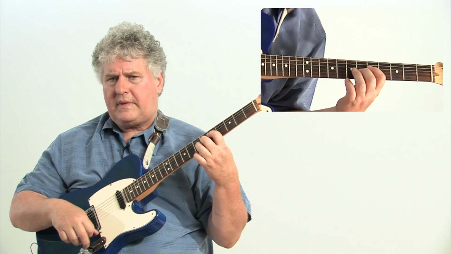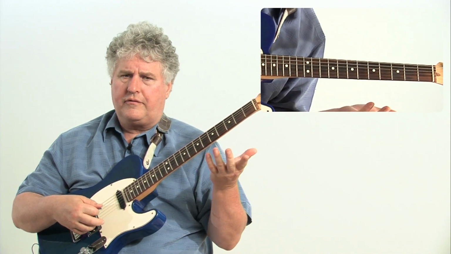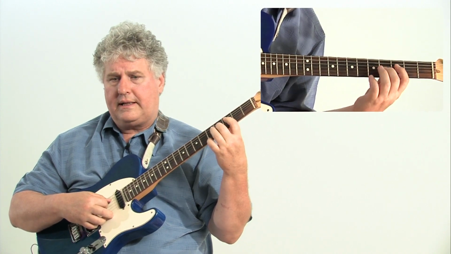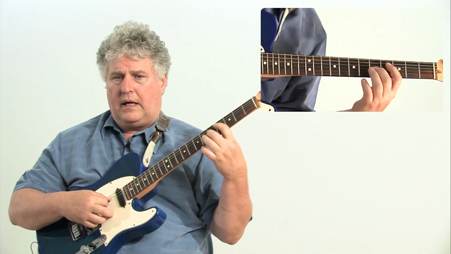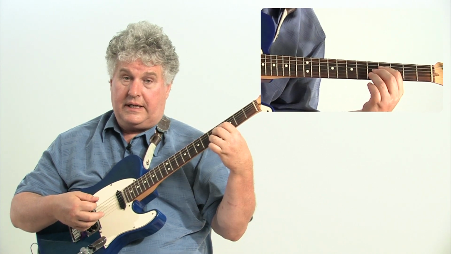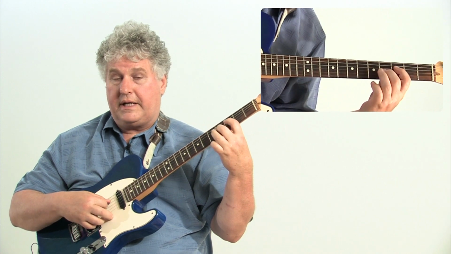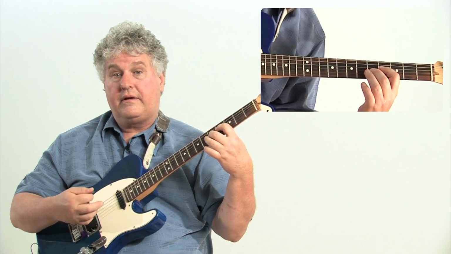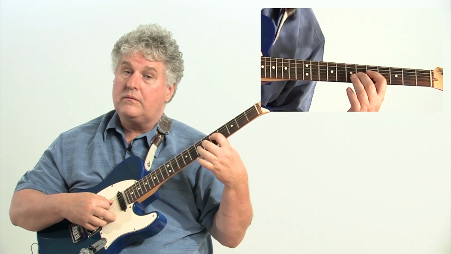And the same thing goes for each chord. I can abbreviate the chord and just add the note that I want, the color note that I want. So in the case of the 9 chord, I'm just adding the 9th, but I'm still just playing the 3 and the flat 7 of that chord.